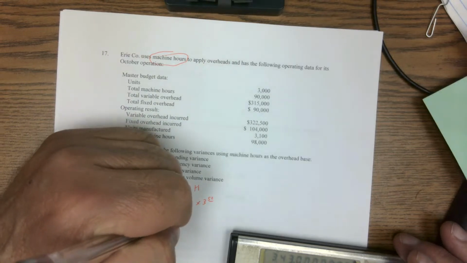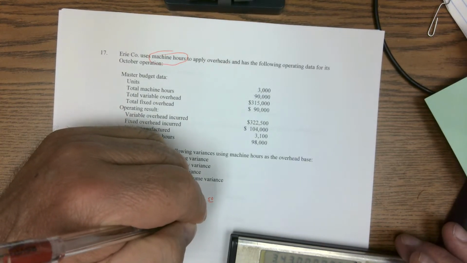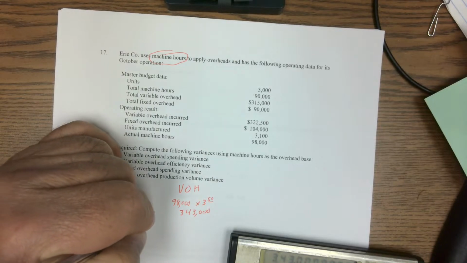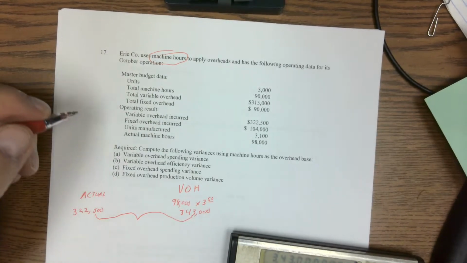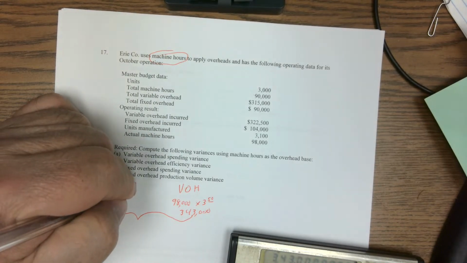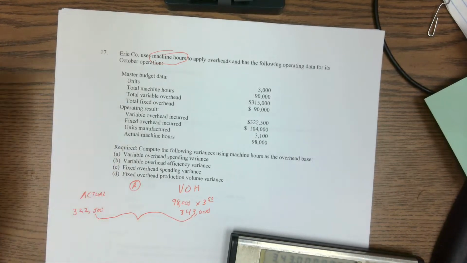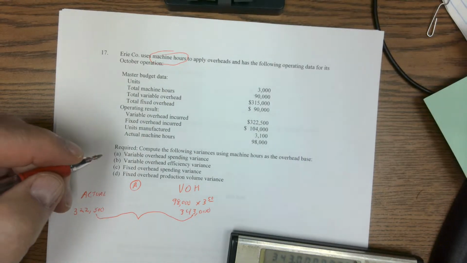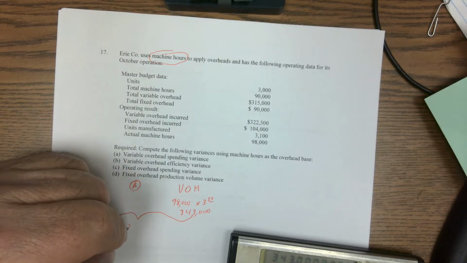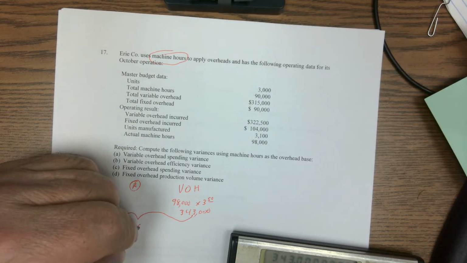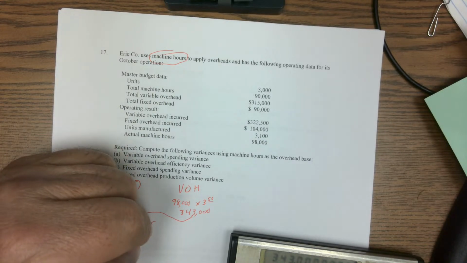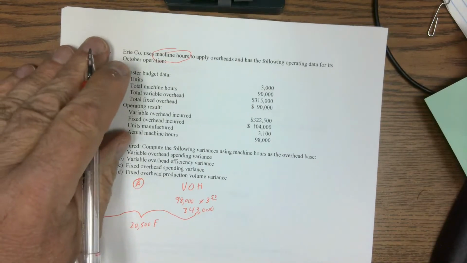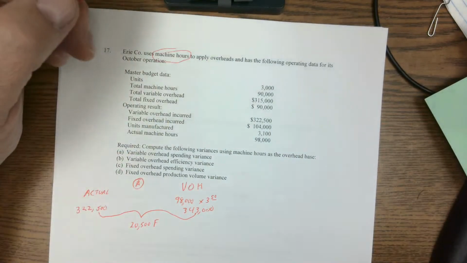So we get 343,000. Okay, so this is our A. This is the variable overhead spending variance, and it is 20,500 favorable. Then we ask for the variable overhead efficiency variance.